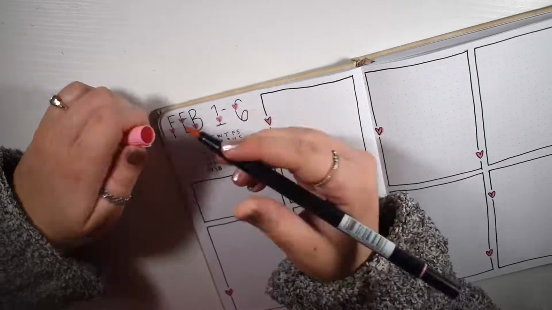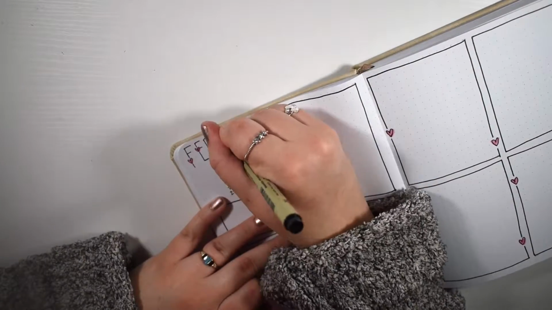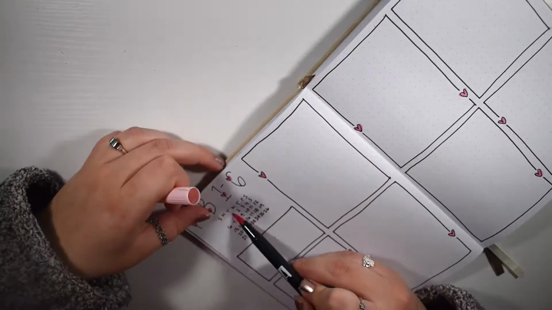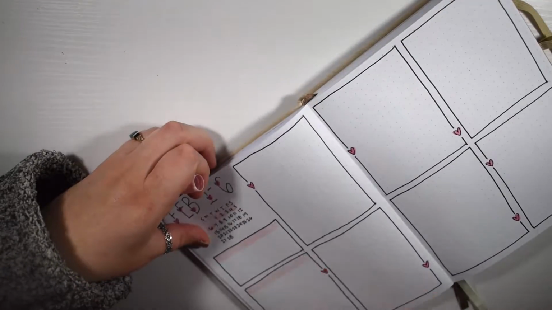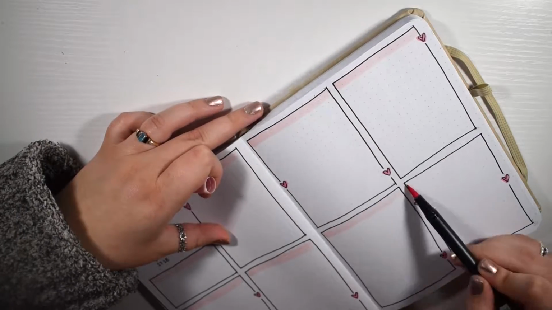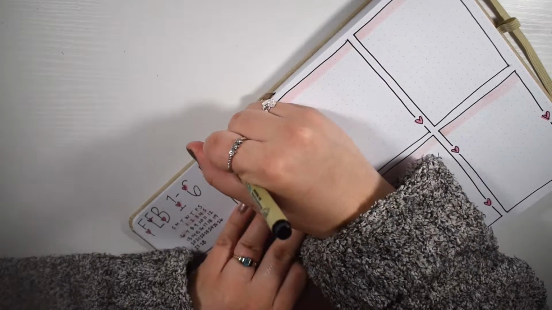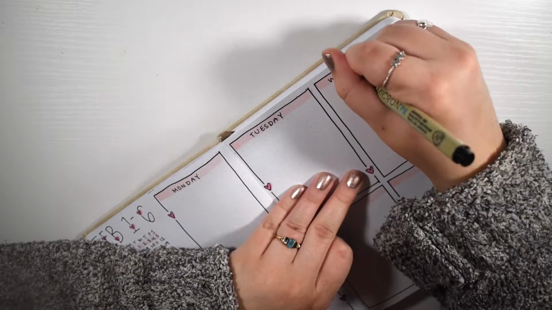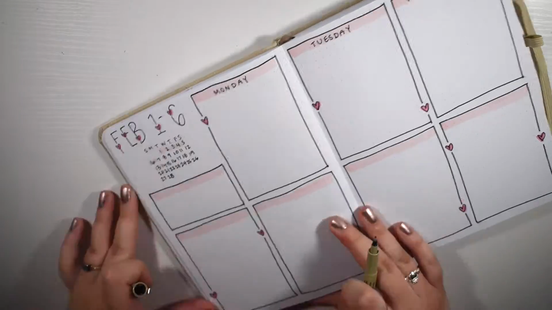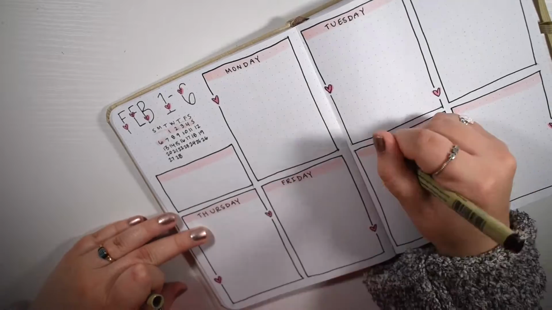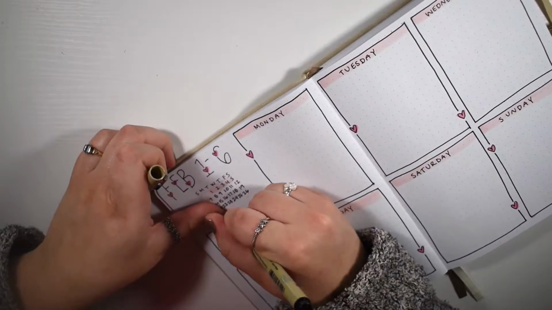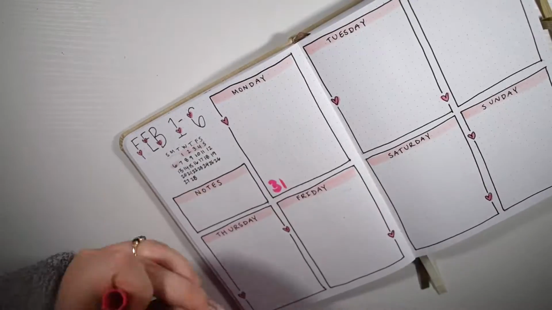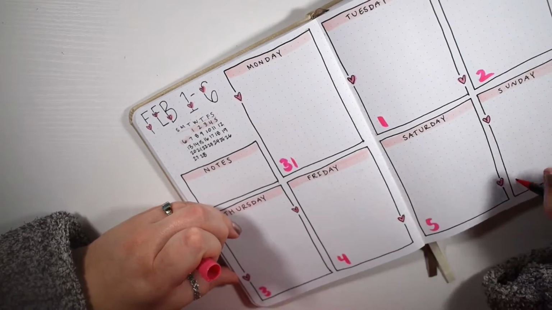And then I draw a little monthly calendar and highlight whatever week it is so I can see that visually. And then below that, I just have a little space for notes. And then the rest, I just write out the days of the week. I end my weeks on Sundays because that's just what makes sense in my head. So that's what I do here.